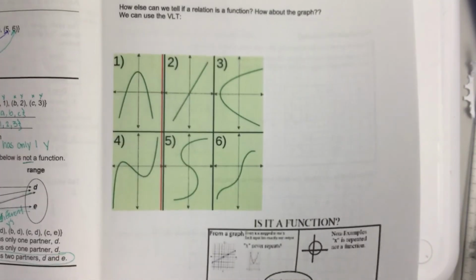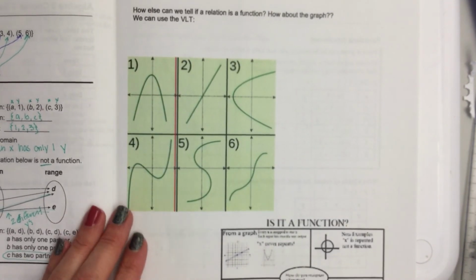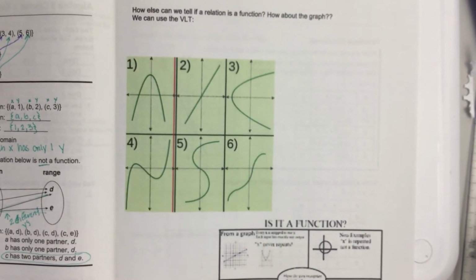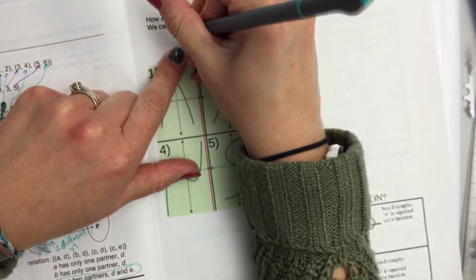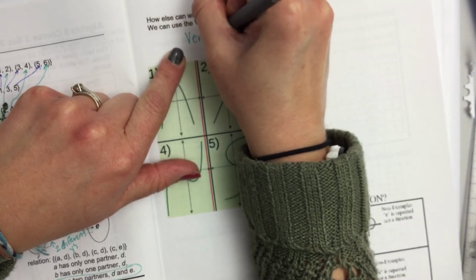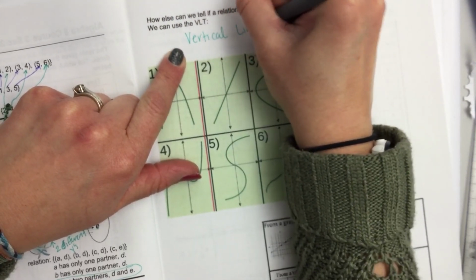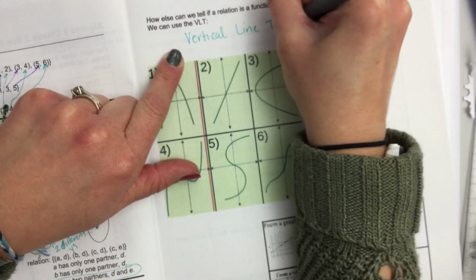The next way is if we have a graph. If we have a graph, they have this thing called the vertical line test, or VLT.